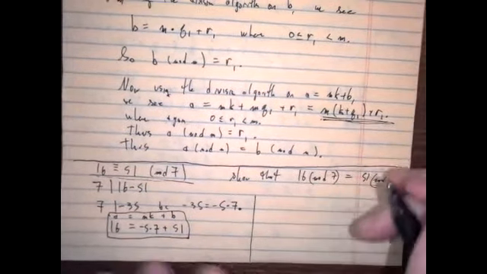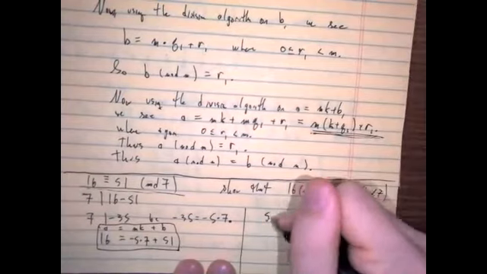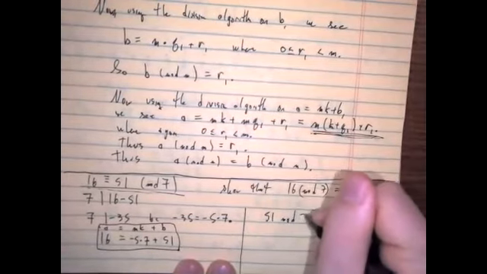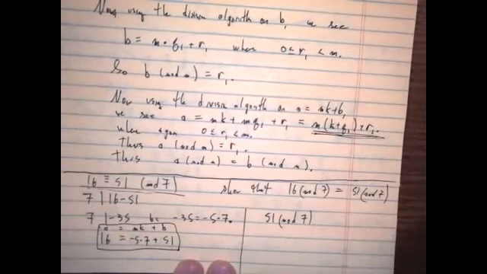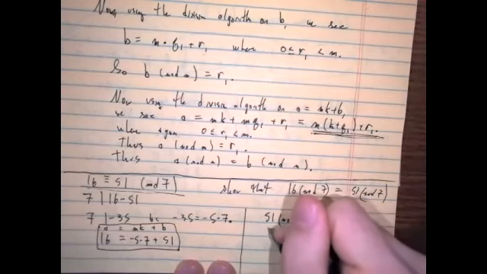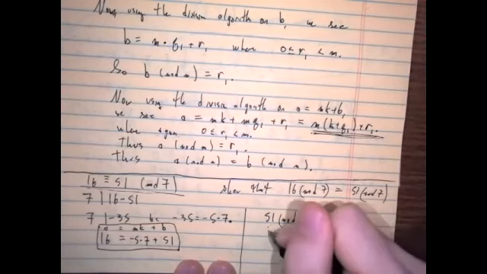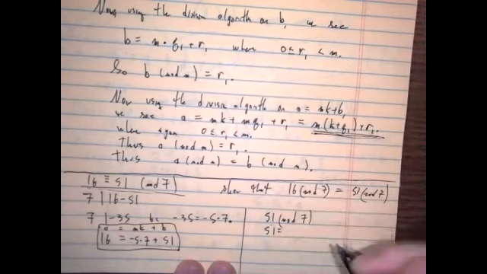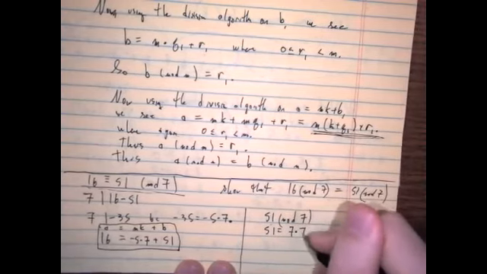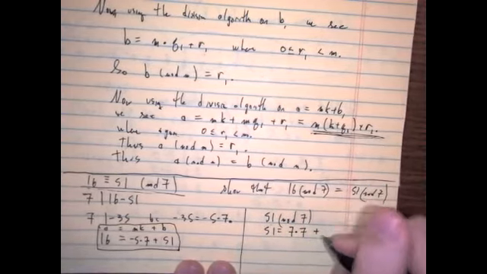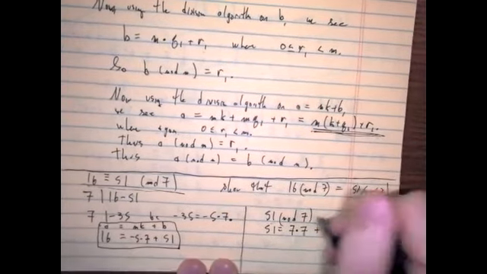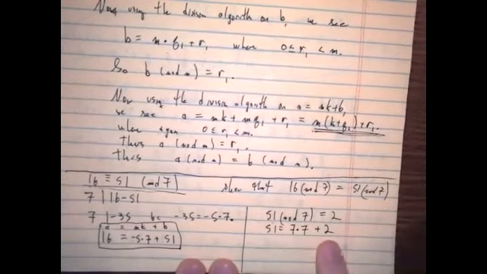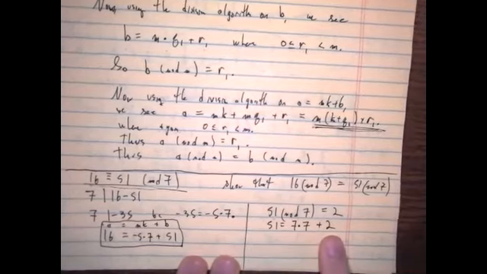So now the next question is, first I consider 51 mod 7. What's 51 mod 7? Well, that's the same thing as doing the division algorithm on 51. So 51 is equal to 7 times 7, which is 49, plus 2. So it's equal to 2, right?